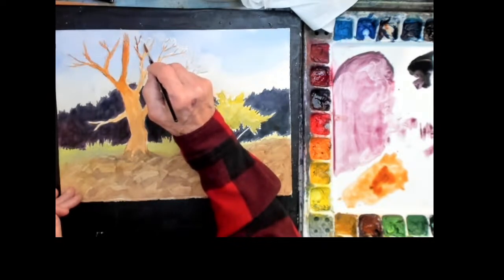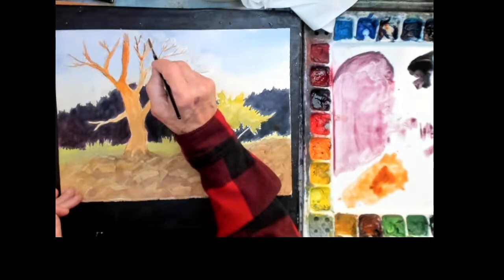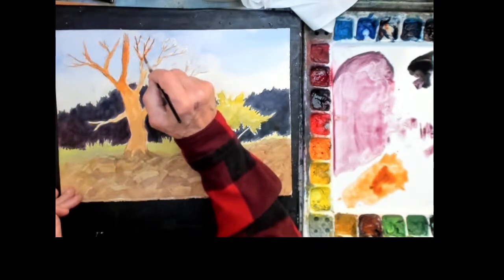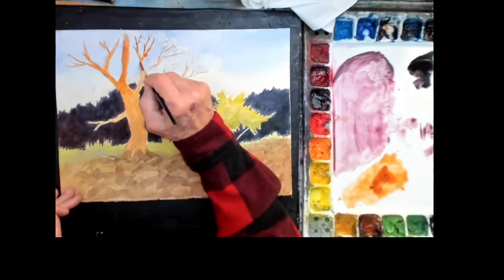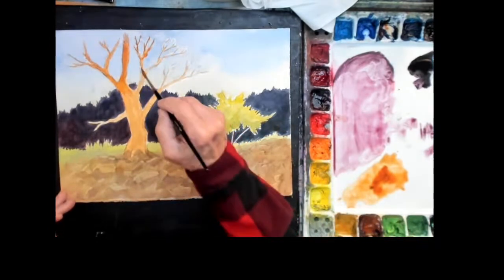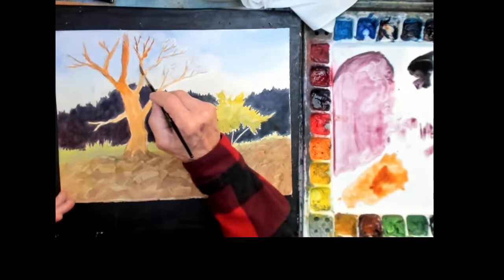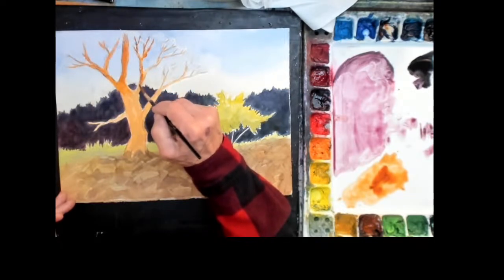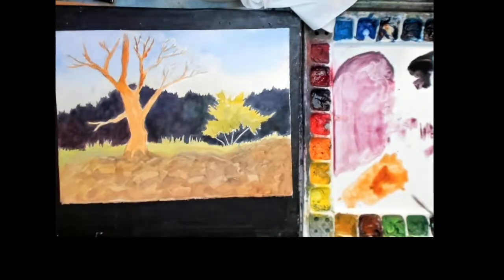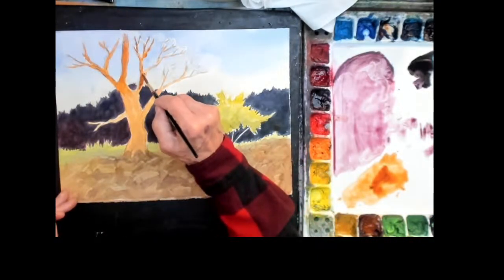Because otherwise, this is what happens to a lot of paintings: if you get two values that are so close to each other, you lose the object. What I mean is you can't see one object from the other because they blend, the values are so close and similar. But this way, I'm making sure that these values are separate. I'm making one darker and one lighter.